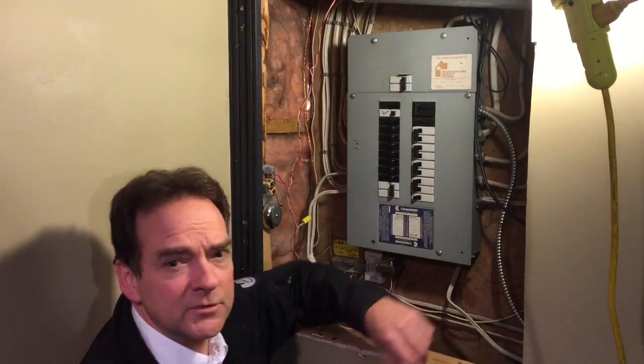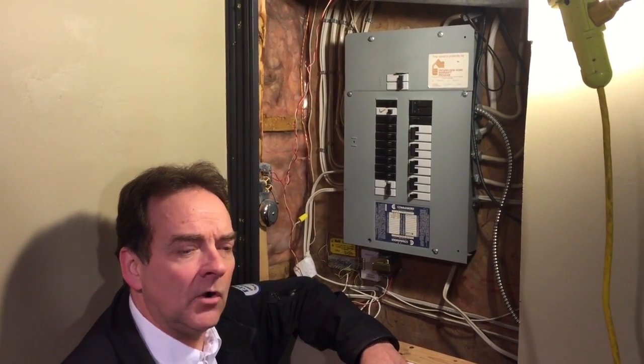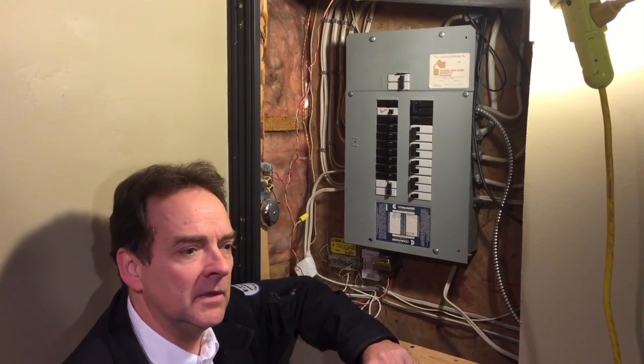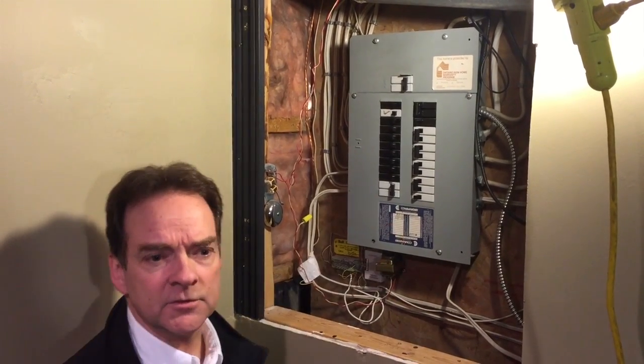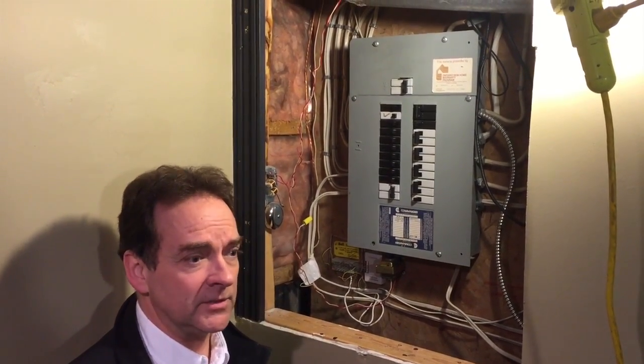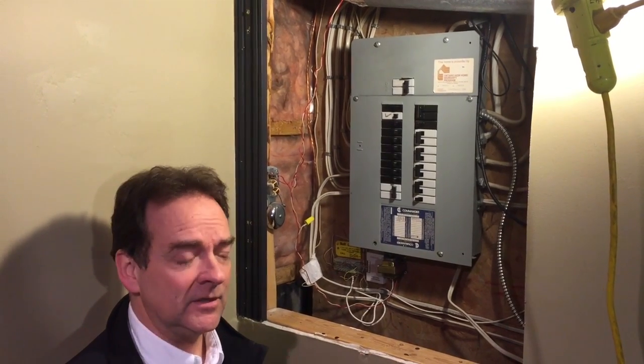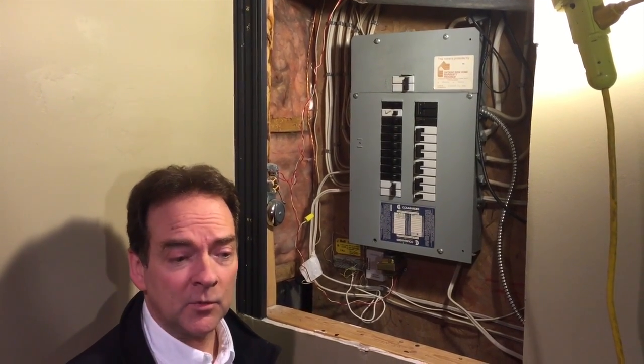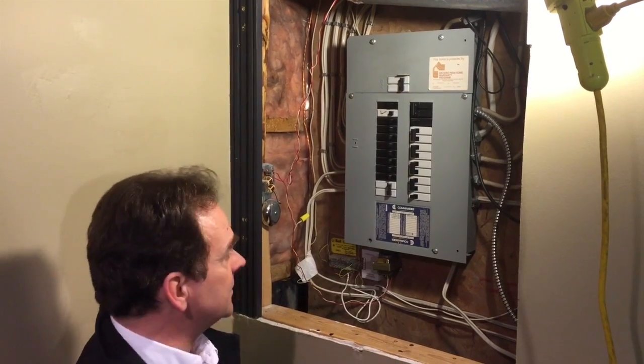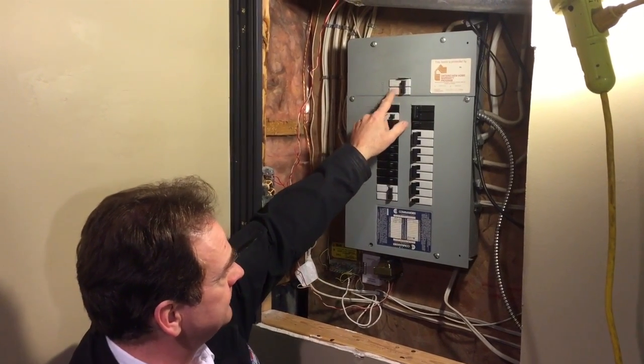Okay, so we're at the customer's home here, and the problem call that we got was half power to the home. So from an electrician's point of view, we don't really know what the problem is. Is it in the panel? Is it at the meter base? Is it an underground problem with the utility? In this case, it was a problem at the main breaker.